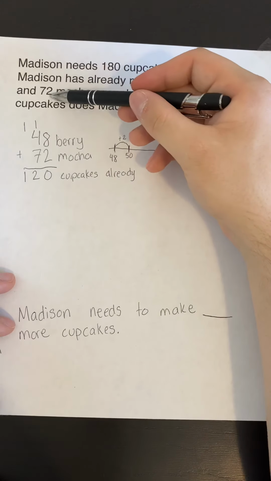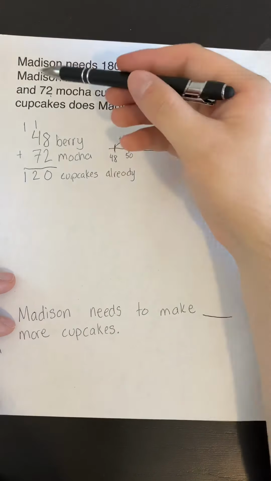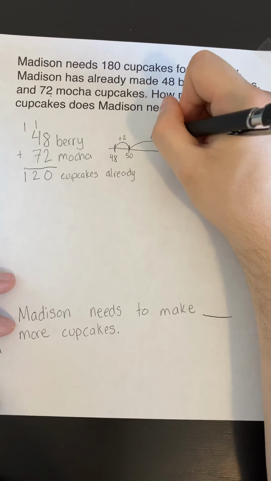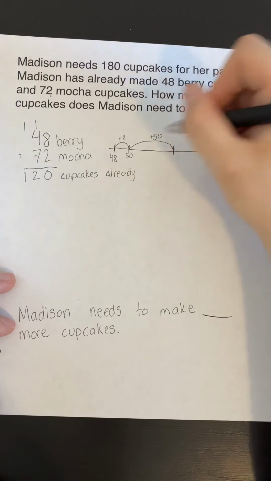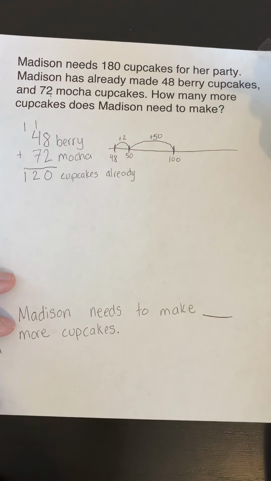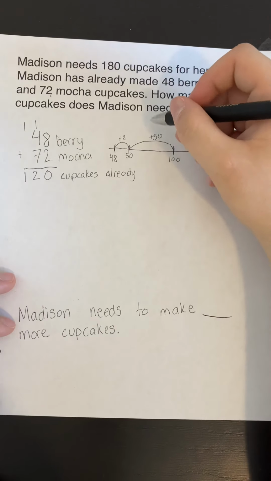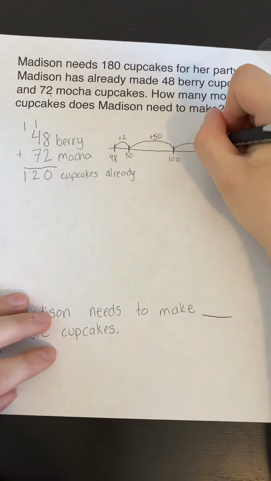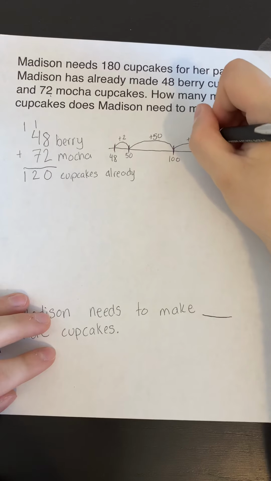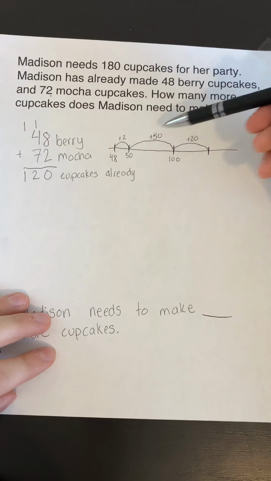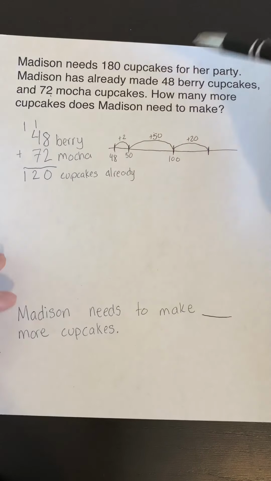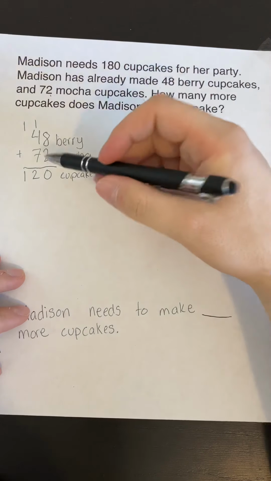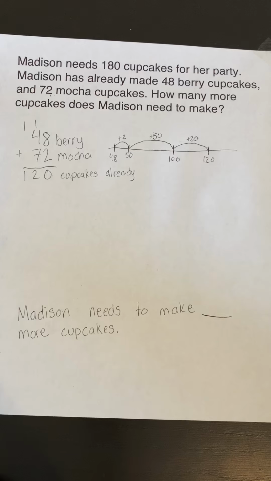Now I can add, let's do 50 since we know we have 50. Big jump, plus 50 more. That brings us to 100, okay? Now, I know that I've got 50, and I know I need 20 more, plus 20. So now I've added 2, 50, and 20. That's my 72. And I know that 20 more than 100 is 120, so I know that my addition is correct. So that's the first step.